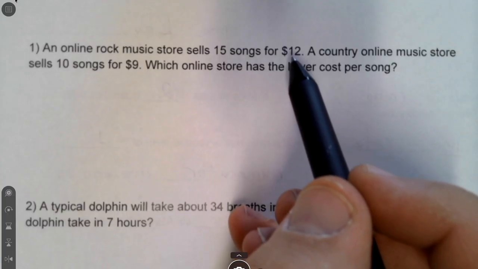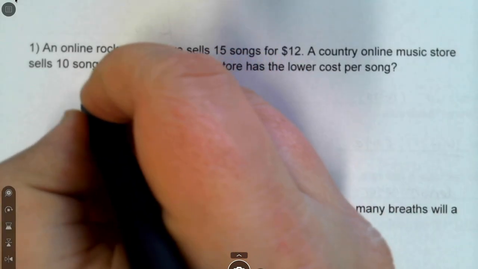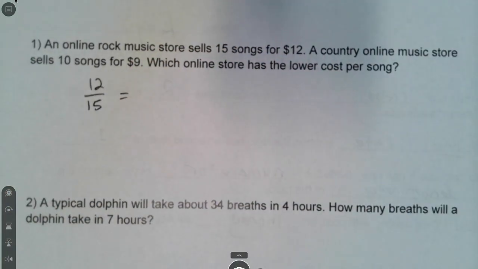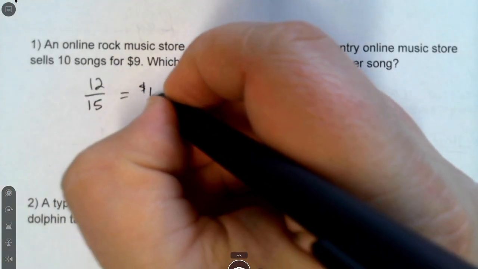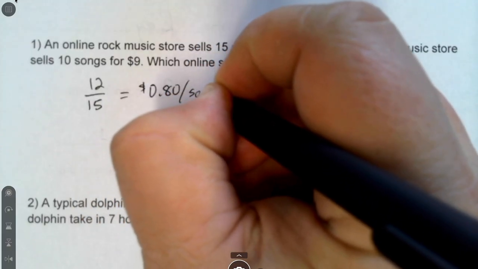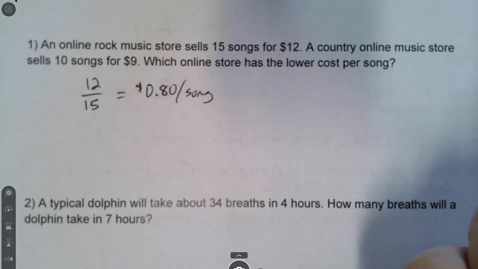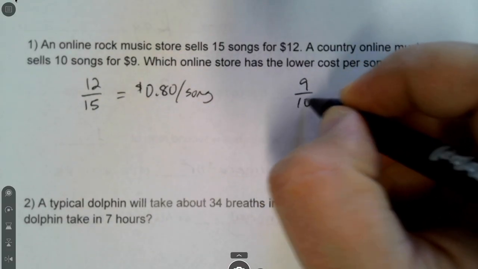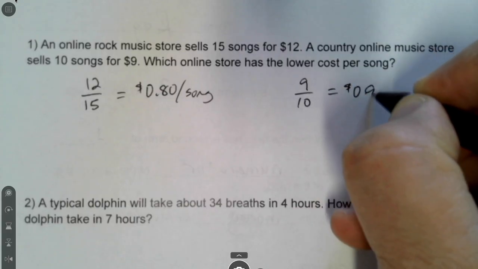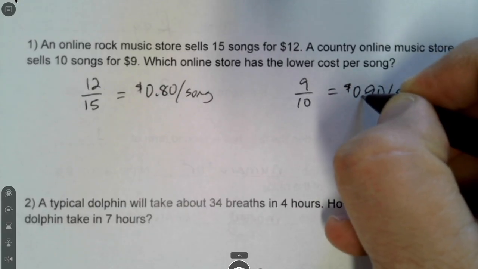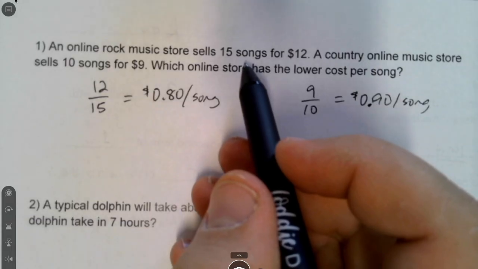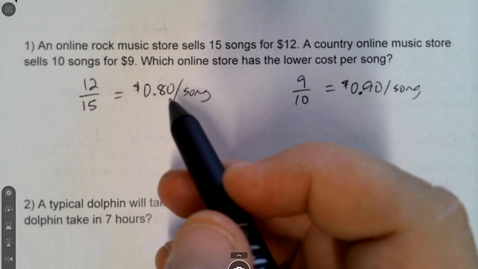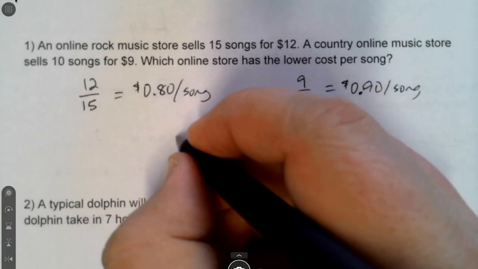Now remember, money always comes first. So we do $12 over 15. I believe we get 80 cents per song on that. That's the rock music store. For the country, we do $9 for 10 songs. That's 90 cents per song. So while this is more songs, or because this is more songs, the more money actually turns out to mean it's cheaper per song at the rock store.